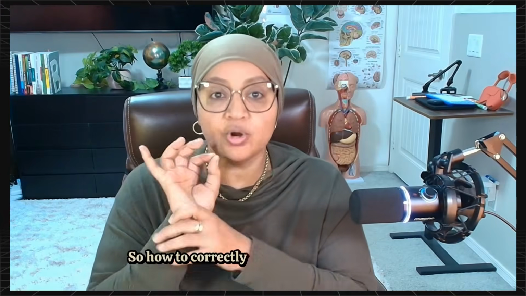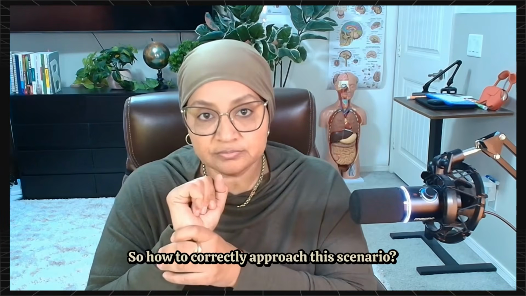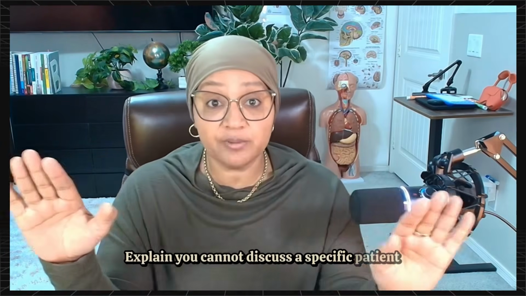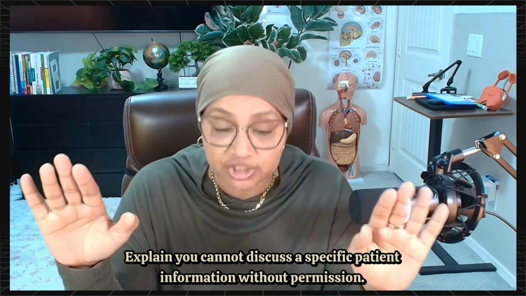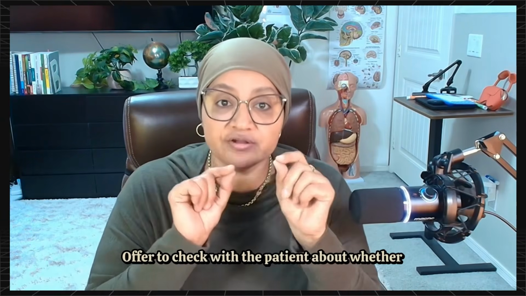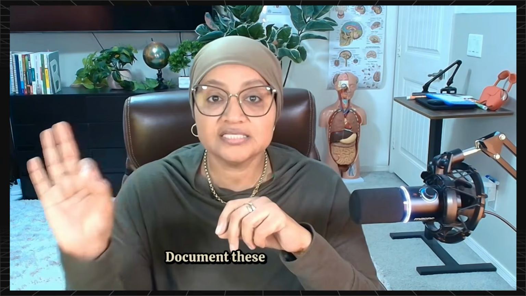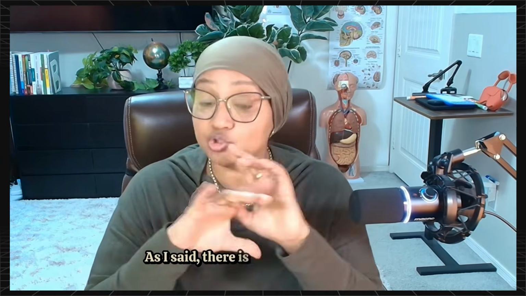So how to correctly approach this scenario? Thank the wife for calling. Explain you cannot discuss specific patient information without permission. Offer to check with the patient about whether he would like family involved in his care. Document this conversation. As I said, there is always an exception.